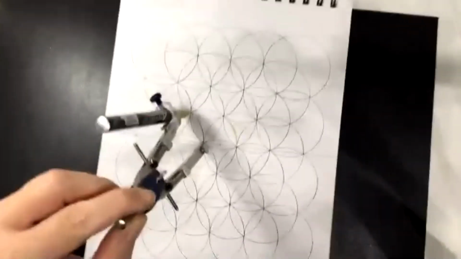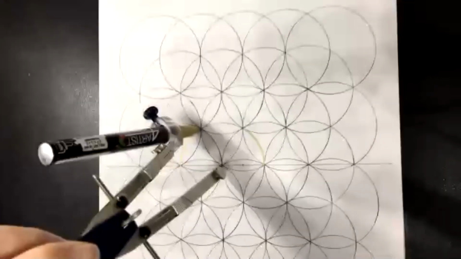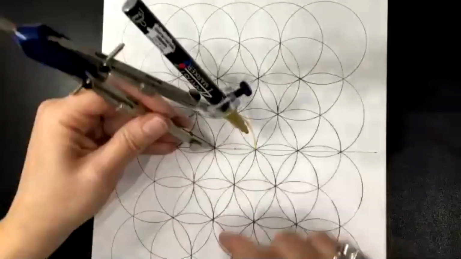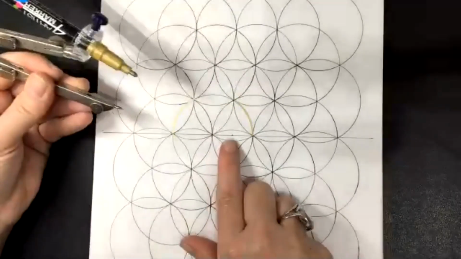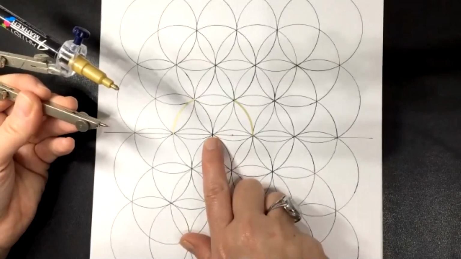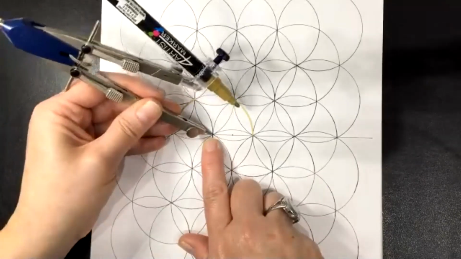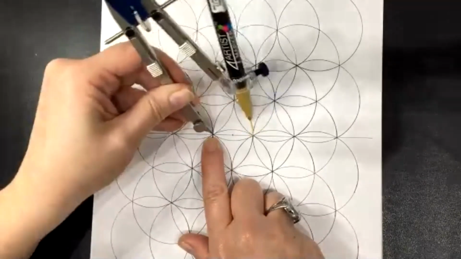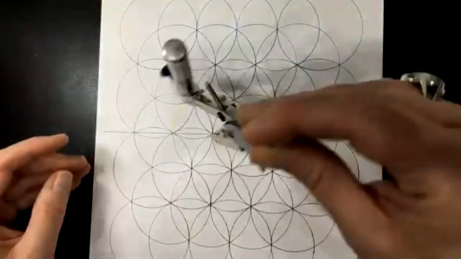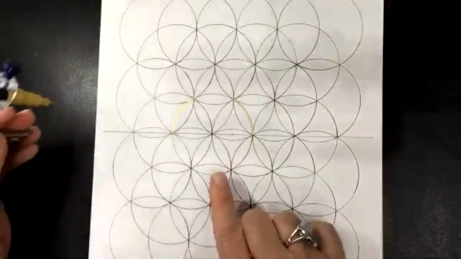That's better, isn't it? I'm going to go through that again. So there was the center of my page. I'm going to place my compass point to the left of that, and draw one of my sixth arcs, and then swing round and do the one at the other side.